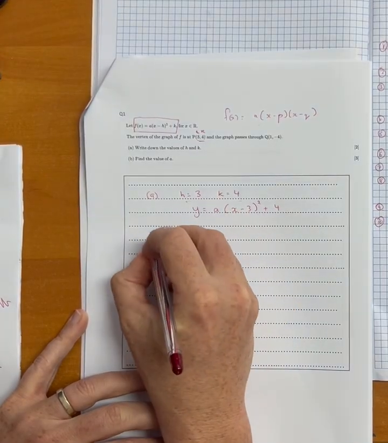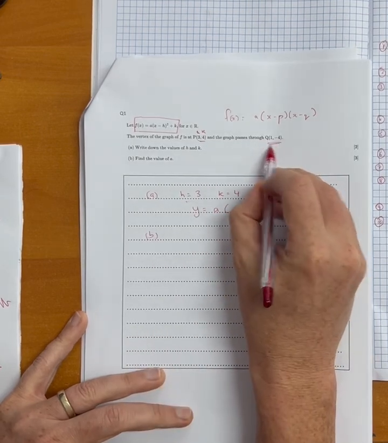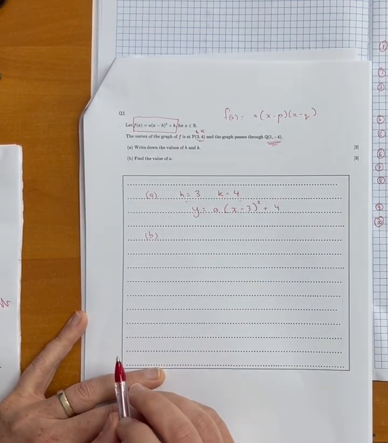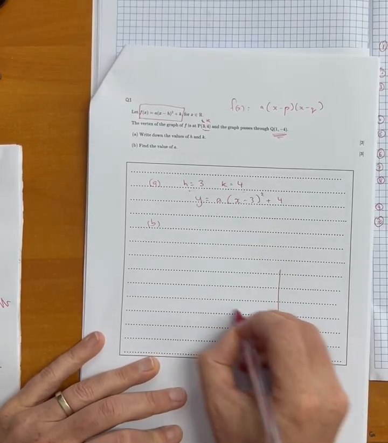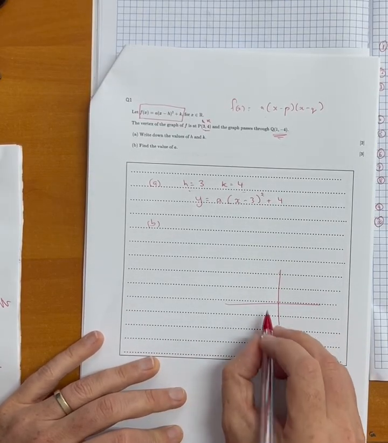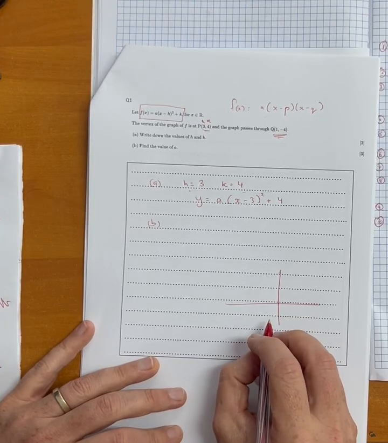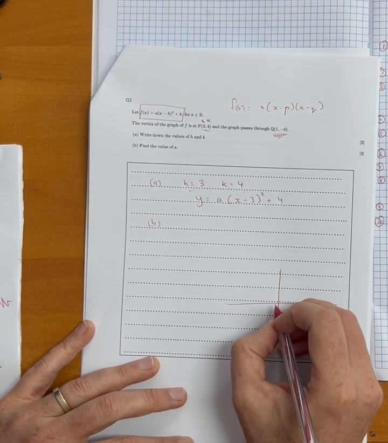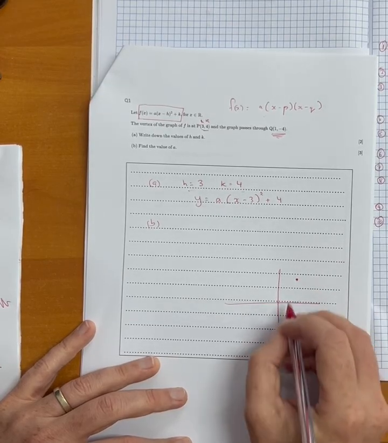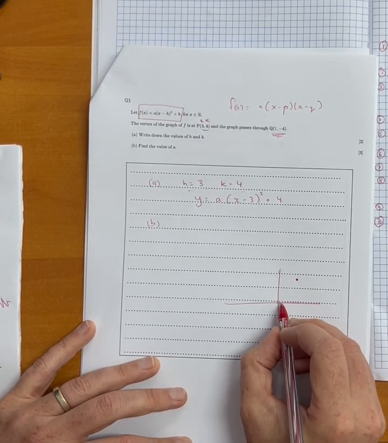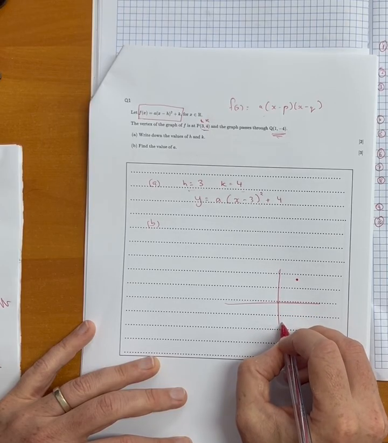Okay, so part B then uses this and says, find the value of A, but we got this other point, 1, negative 4. This is a non-calculator, but you could just draw a little sketch and see, I've got 2 points on this graph. Maybe I'll have an idea if it's a negative or a positive graph. I just plot those 2 points. 3, 4 is somewhere there, and this point, 1, negative 4, is down here maybe.